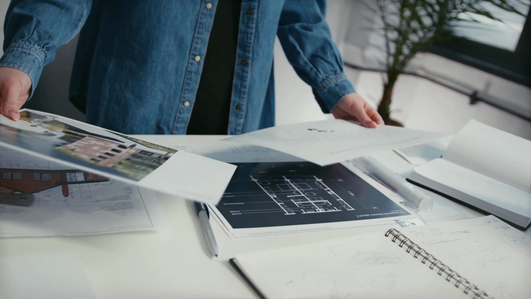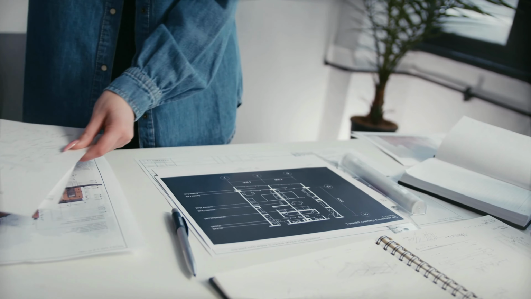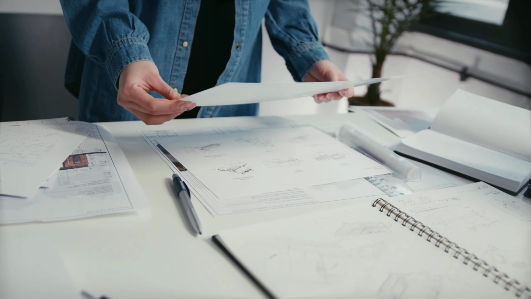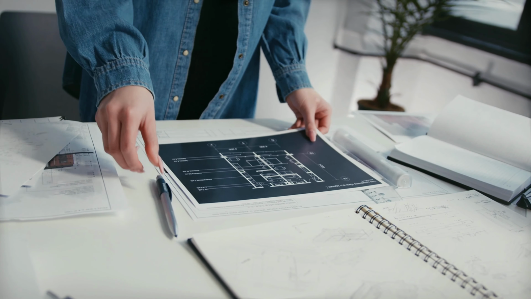I want to talk a little bit about the fundamentals. So the hierarchy of the drawing package. It goes from overview to smaller detail. You don't want to overwhelm your client or the contractor. You really want to hold their hand and take them step by step through the drawing package.